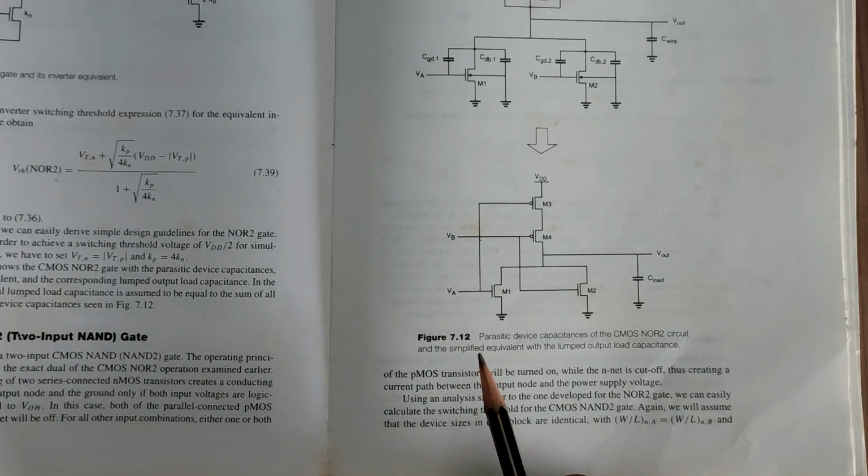Here you can see in this figure the parasitic device capacitances of the CMOS NAND2 circuit and a simplified equivalent with the lumped output load capacitance. Using an analysis similar to the one developed for the NOT gate, we can easily calculate the switching threshold for the CMOS NAND2 gate.